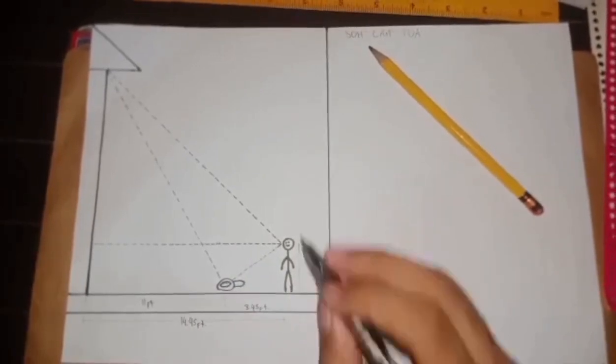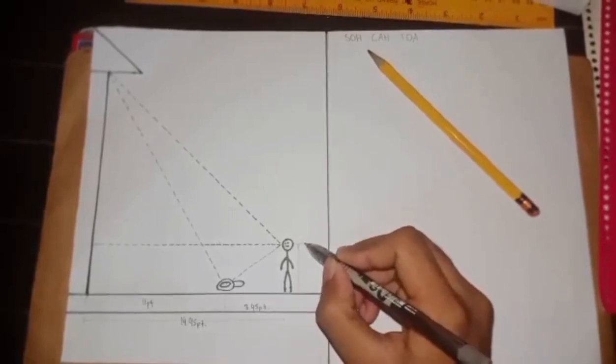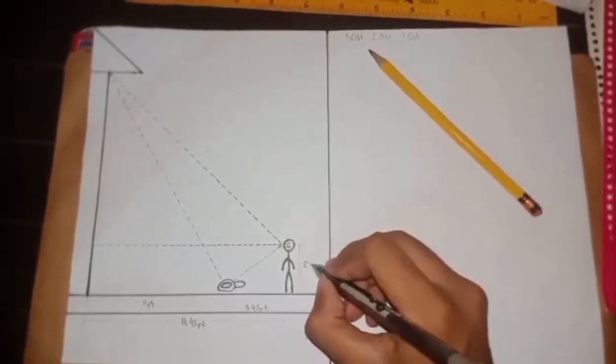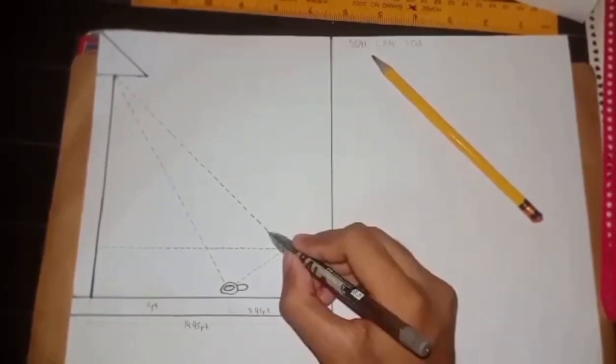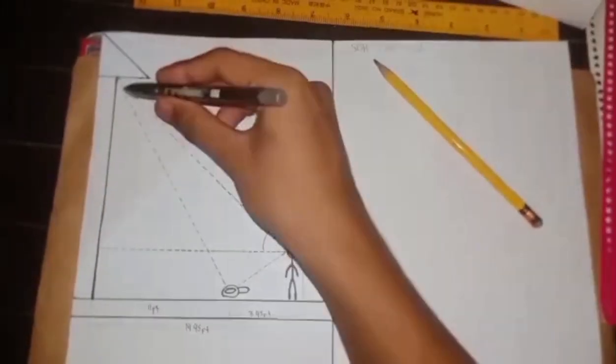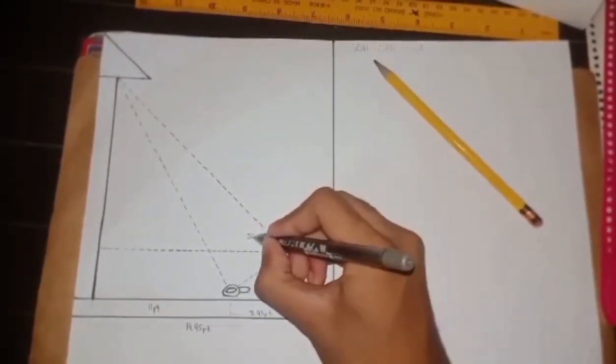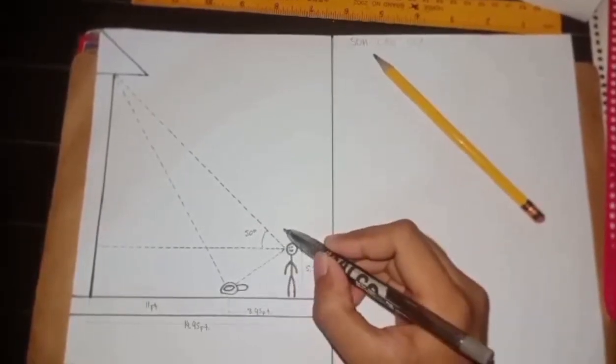The height of our reporter from his toe to the eyes is 5.35 feet. And the angle from the straight line of the eye to the top of the building is 50 degrees. We get this angle from using the clinometer.